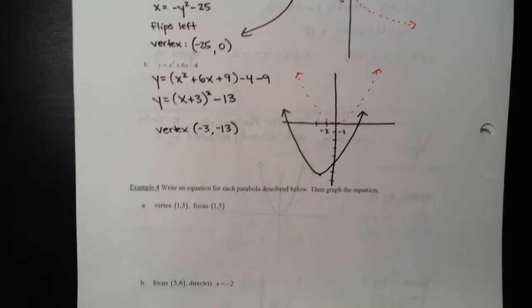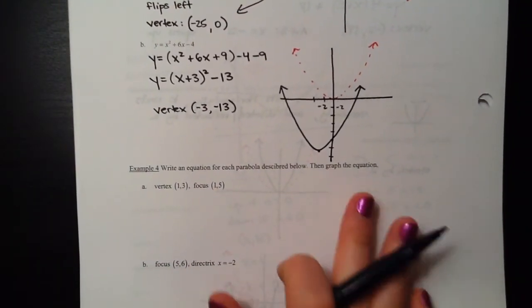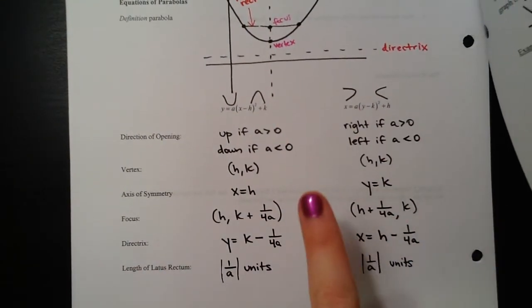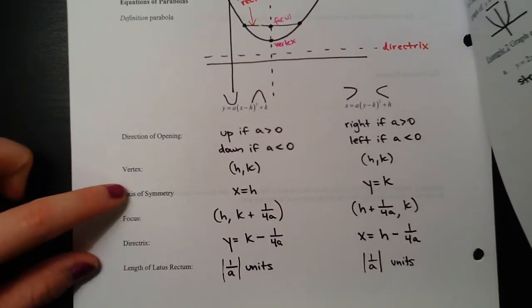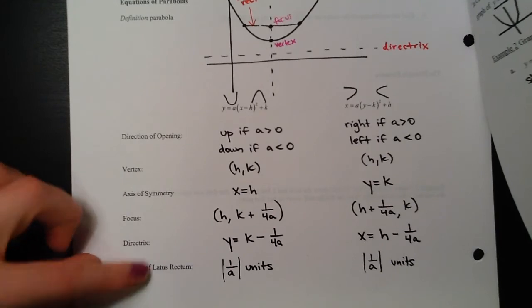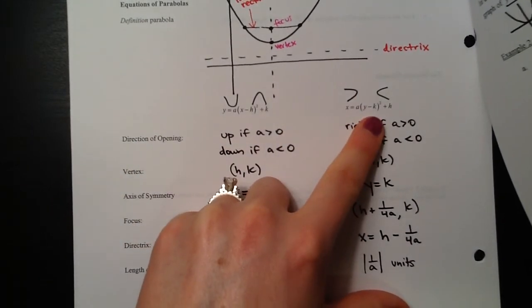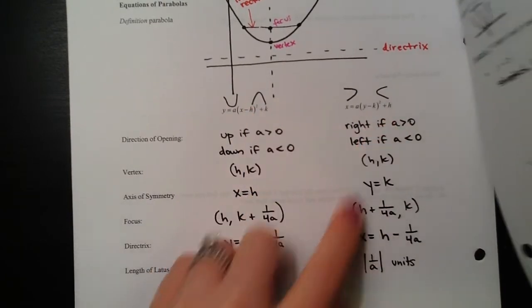The very last thing we're going to do is we're going to be writing equations for the parabolas. So we're going to be flipping back and looking at this stuff a lot because it's going to give you one of these 5 things and ask you to kind of piece everything together so you can put it in this form. So the first thing we're going to have to determine is whether it's this form or this form. So let's flip back here.